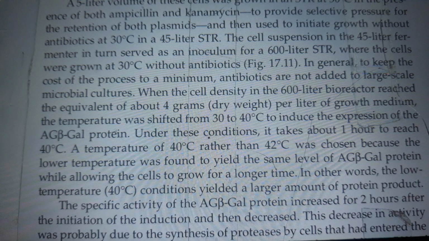In general, to keep the cost of the process to a minimum, antibiotics are not added to large-scale microbial cultures. When the cell density in the 600-liter bioreactor reached the equivalent of about 4 grams dry weight per liter of growth medium, the temperature was shifted from 30 to 40 degrees centigrade to induce expression of Ag-beta-gal protein. Under these conditions, it takes about 1 hour to reach 40 degrees centigrade.